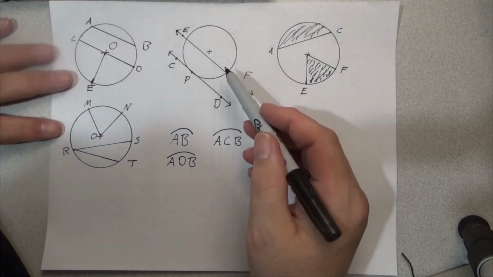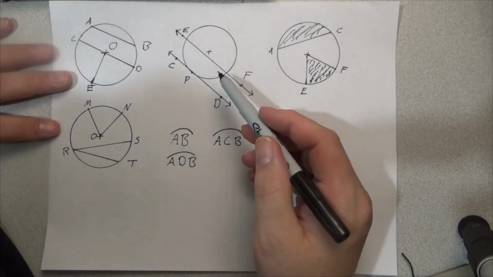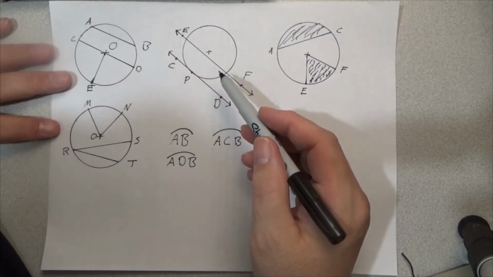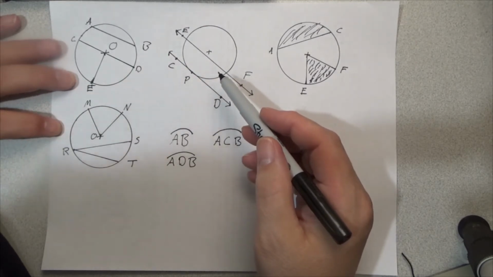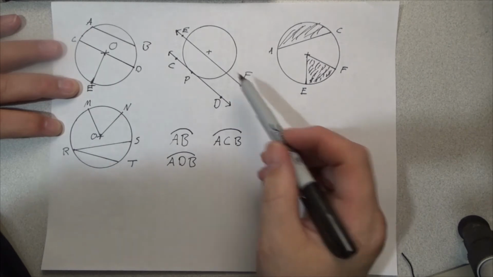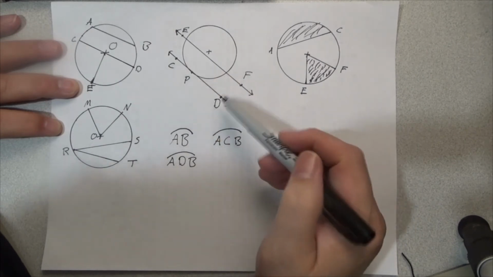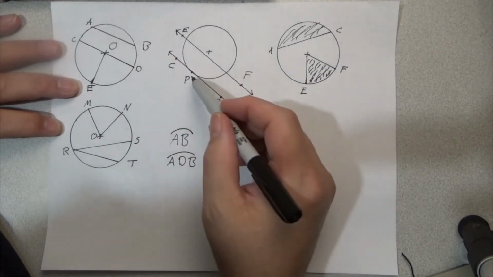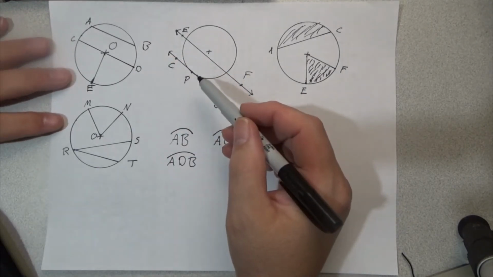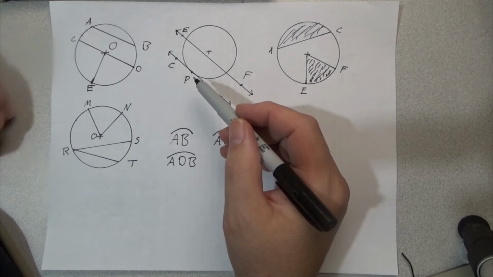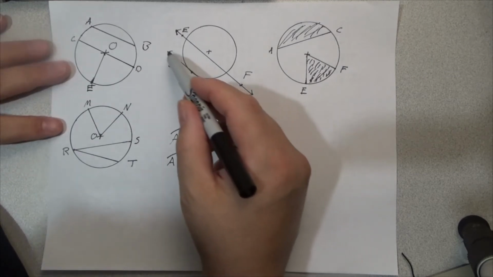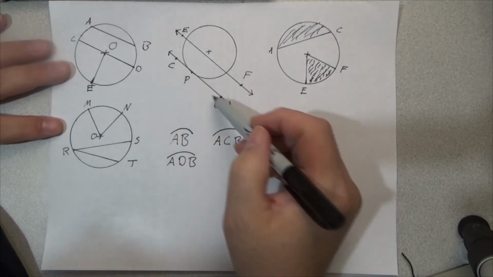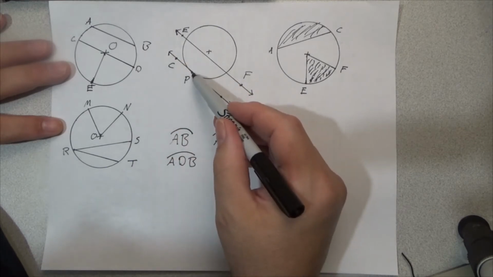Okay, now let's look at this one. We're talking about tangent lines and secant lines. A tangent line would be something like line CD. A tangent line is a line that touches the circle only on the circumference, only on the edge. So this line is a tangent line, and it will touch the circle at only one point, which is point P right here.